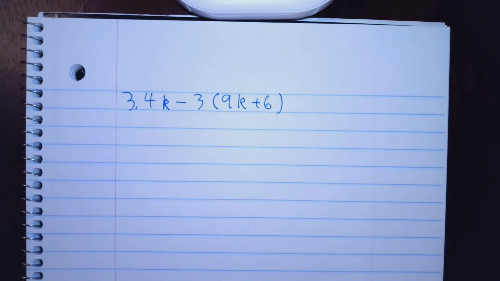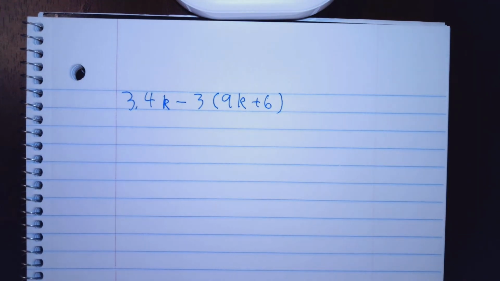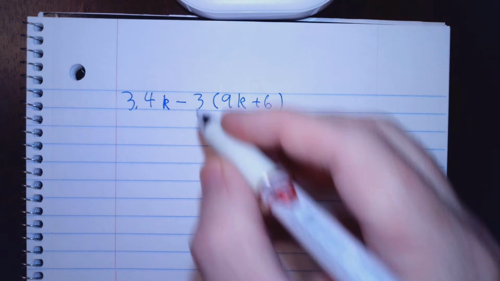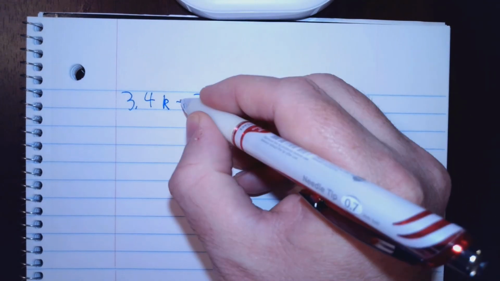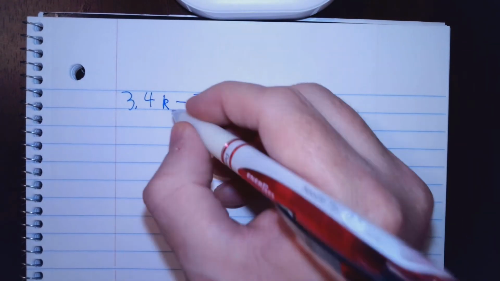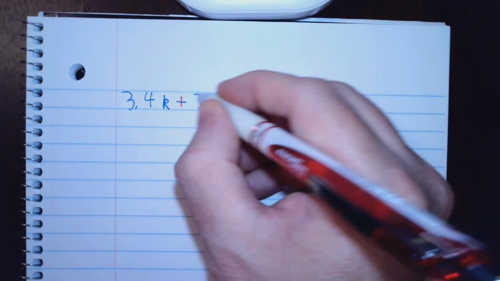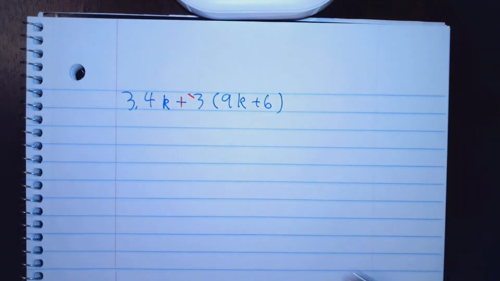Alright, I got the problem written out first, but I really need to rewrite something of this problem, and this is why it's here for the review. Remember, when you have a minus here, you're going to change it to plus and put that negative right there with the 3. And go ahead and distribute that 3.